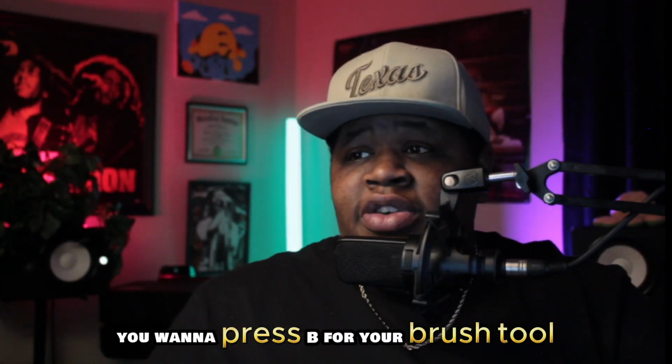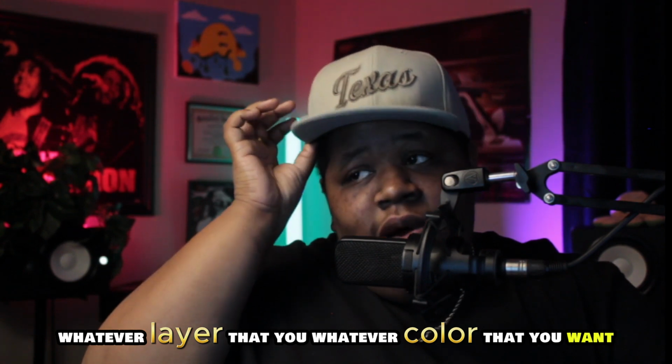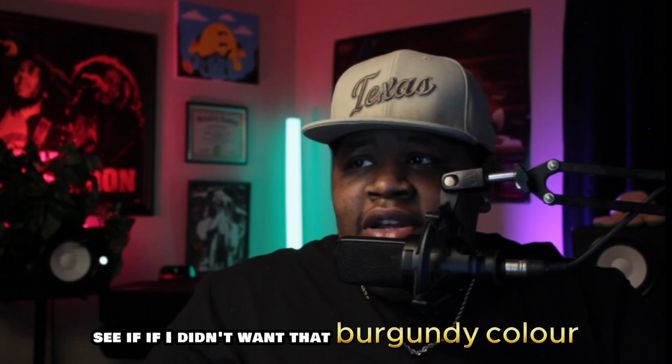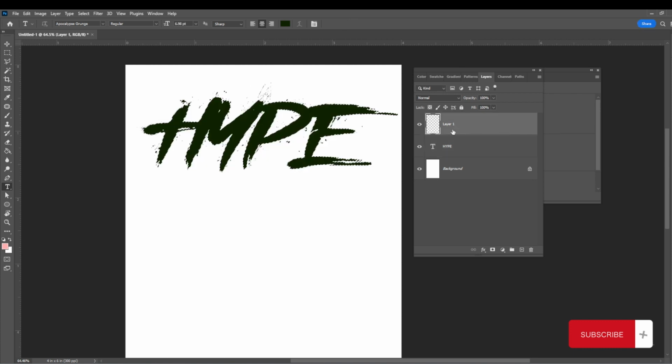you want to press B for your brush tool. Size your brush tool up to appropriate, about right there. Whatever color you want is what you make your text layer, but you make it dark. If I didn't want that burgundy color, I go up here to my color picker and say I want green, and I give it a dark green, almost like a hunter green. And then I go back up to my other layer, make sure it's selected, make sure your marching ants are selected on the type, on the hype layer, okay?